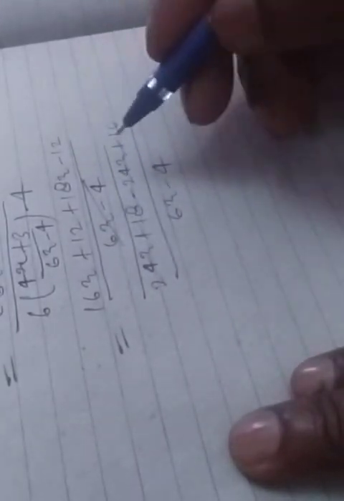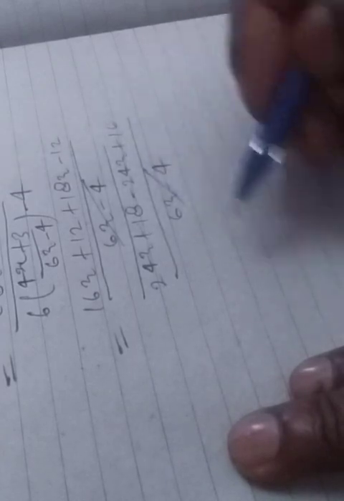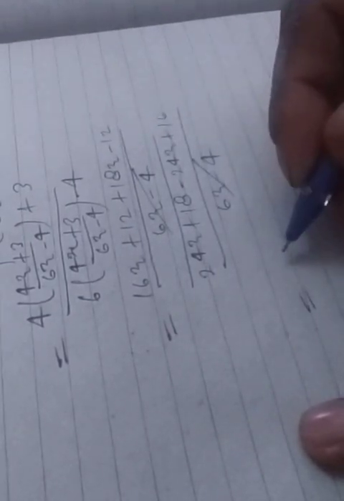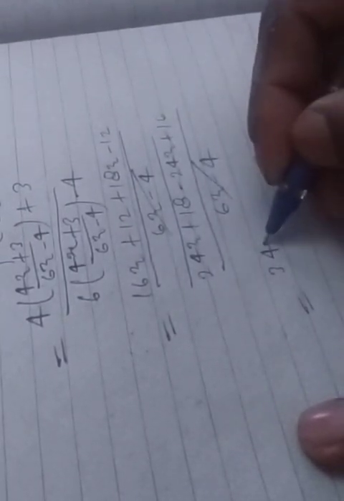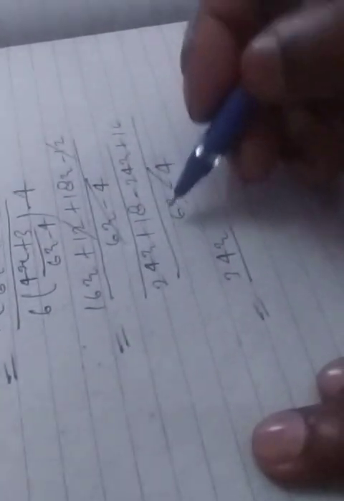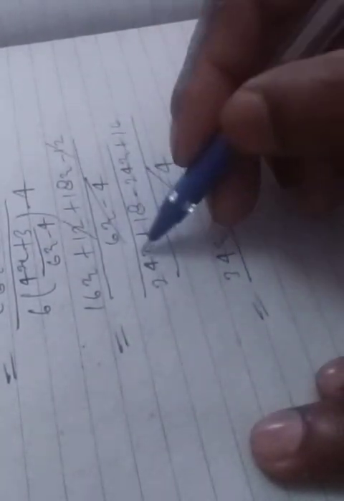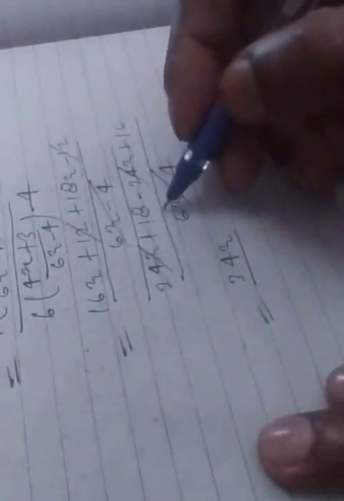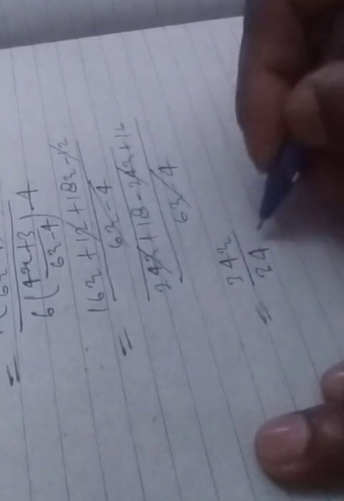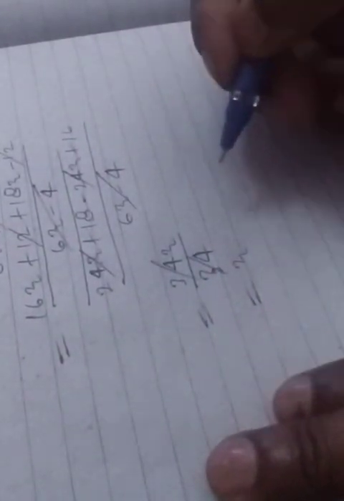Now 6x minus 4 will be cancelled, and we can write 16x plus 18x is 34x, and upon, 24x and minus 24x we can cancel out, and 18 plus 16 is 34, and we can write this as x.